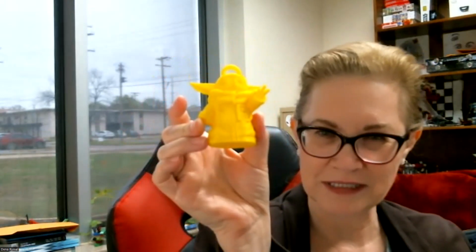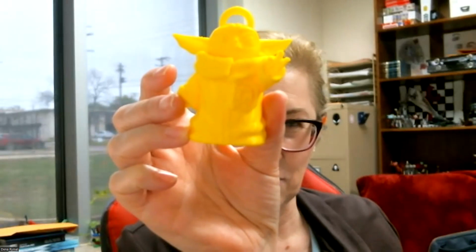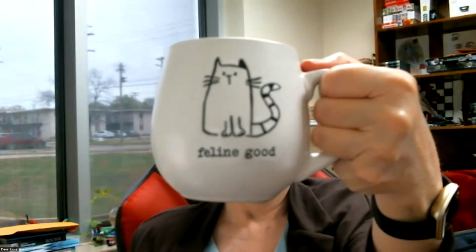Can I get it to focus? Maybe it's going to focus on me and not this. Anyway, that is Baby Yoda, Grogu. He made this for me the other day because he knows I'm a nerd and like stuff like that. So anyhow, good morning. There was no point to that other than I wanted to show you my cool new little toy.